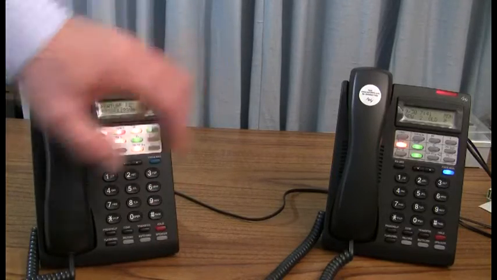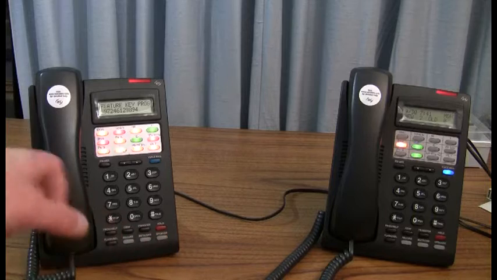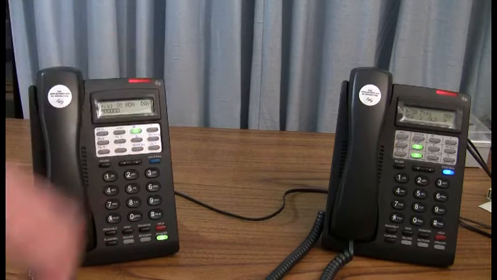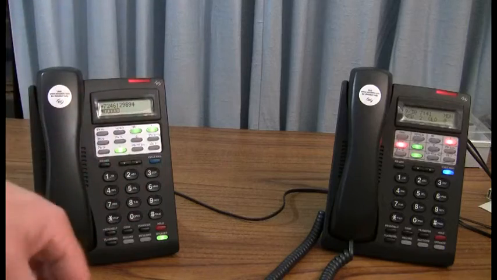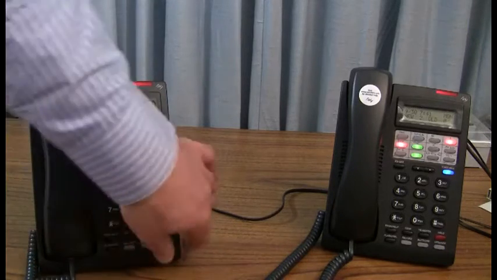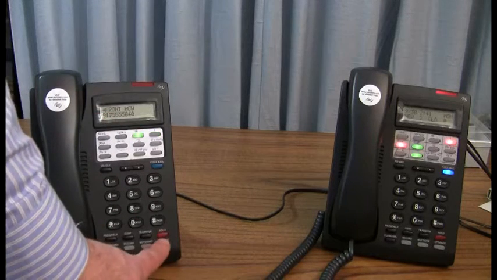And then hit the button again. And now it's a speed dial key. So that now I can just make a call, and it's going to call me directly. I'll show you one more thing. As any call comes in, it's going to show the caller ID information. Let's say I go ahead and answer it.